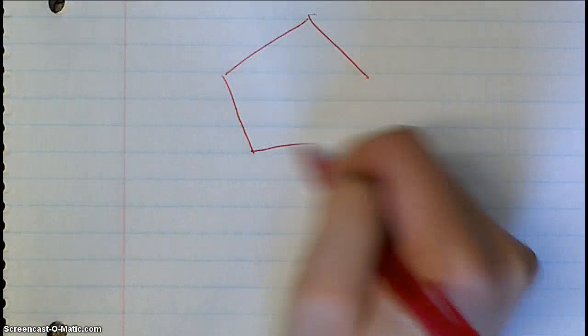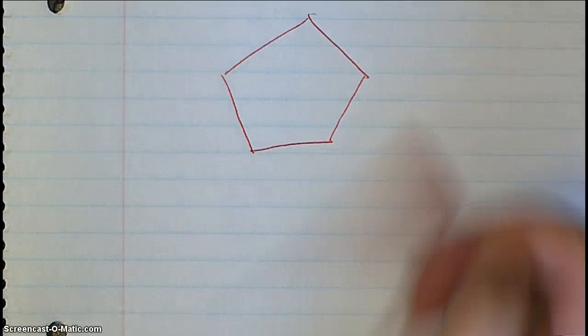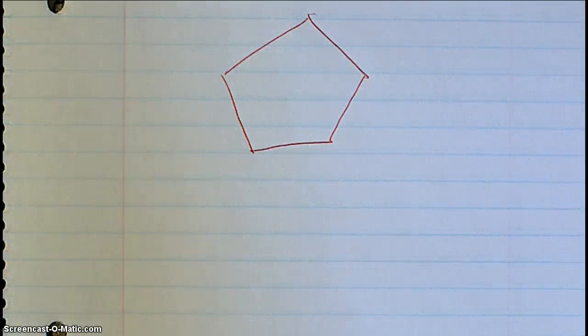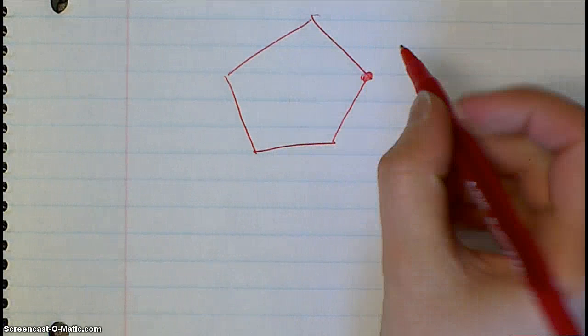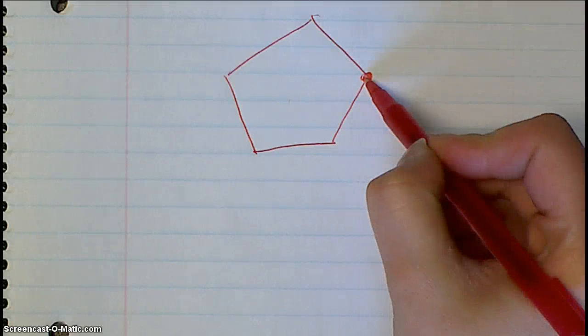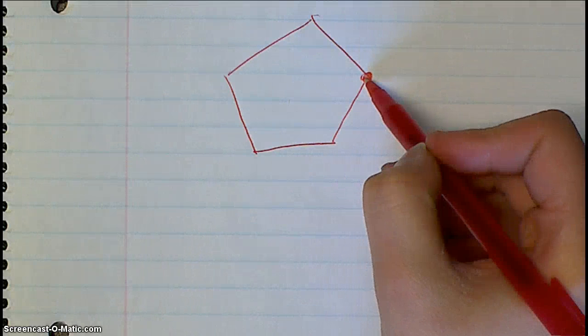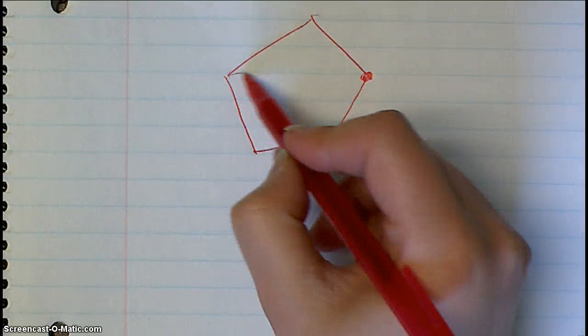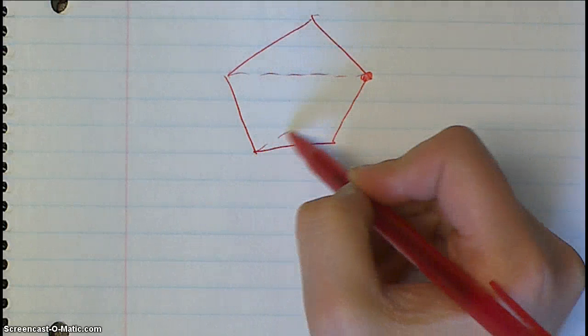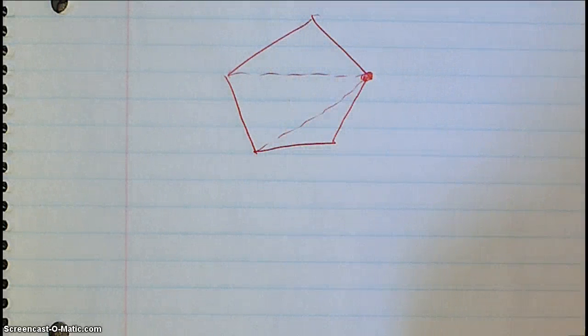Okay, let's start out with a convex pentagon. Remember, that's any five-sided figure that doesn't have any caved-in sides. Okay, and then you're going to pick one vertex and connect as many diagonals as you can only to this one vertex. So in this example, there's only two diagonals.